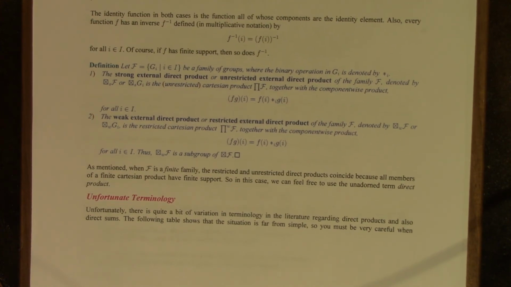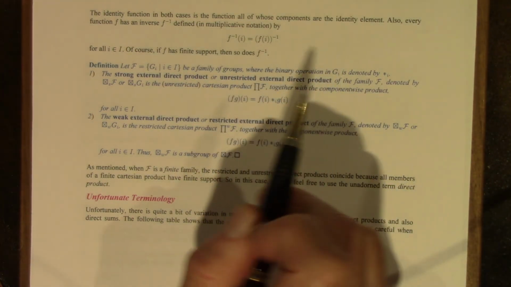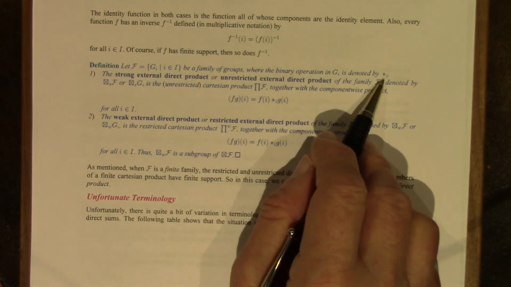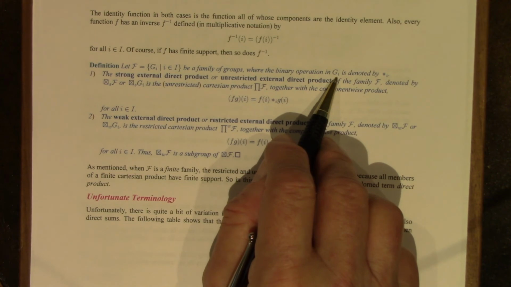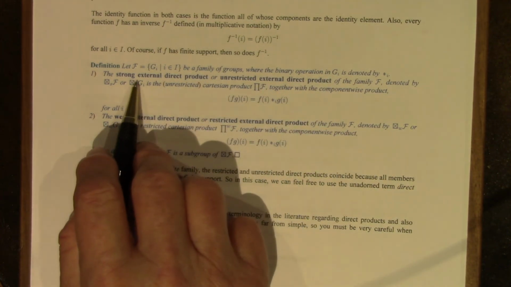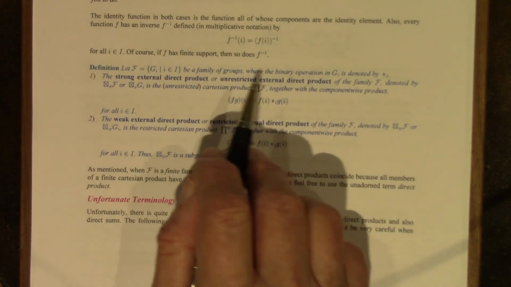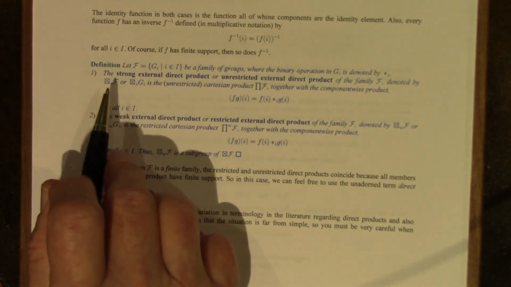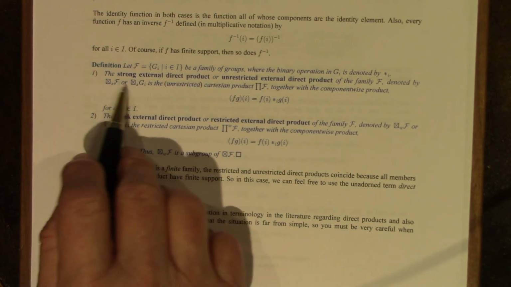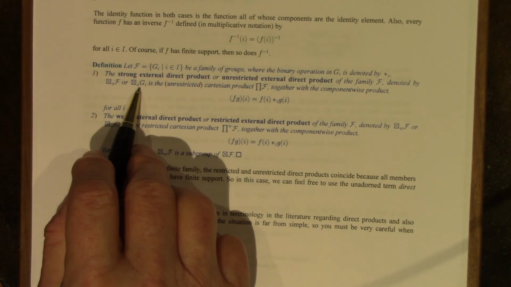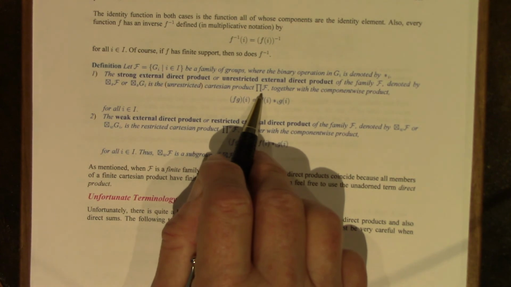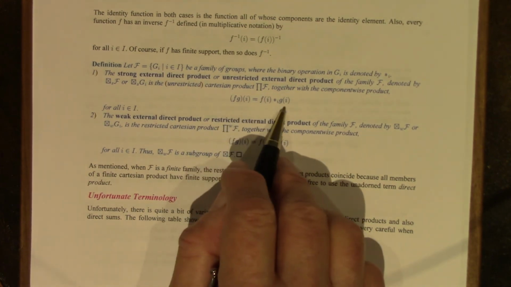So now we can define at last these external direct products. If F is a family of groups, and we use star I for the binary operation in G_I, the strong external direct product, or the unrestricted external direct product of the family, and I'll denote it using the symbols I use, but with subscript S for strong, is the strong or unrestricted Cartesian product together with component-wise product.